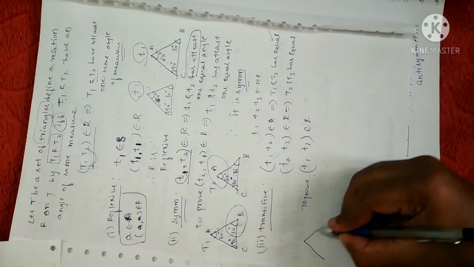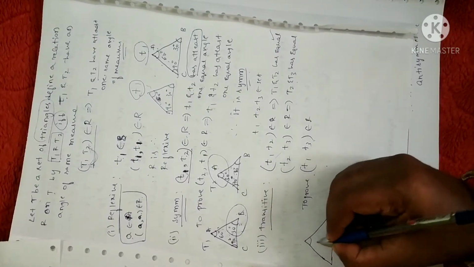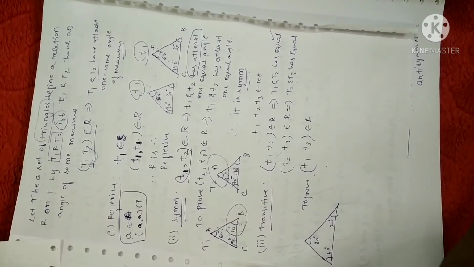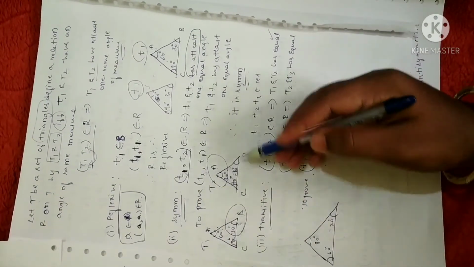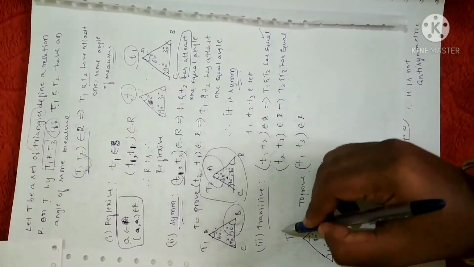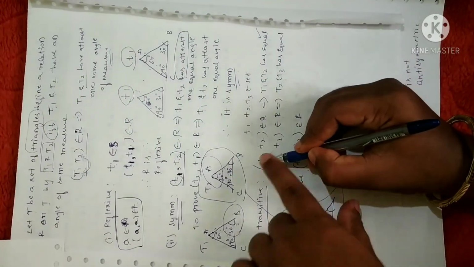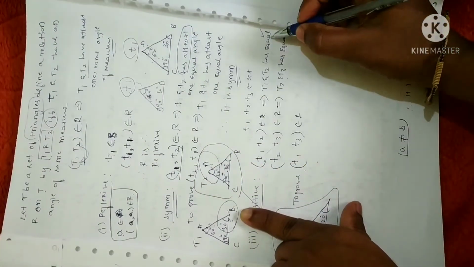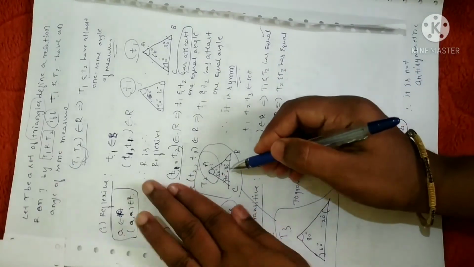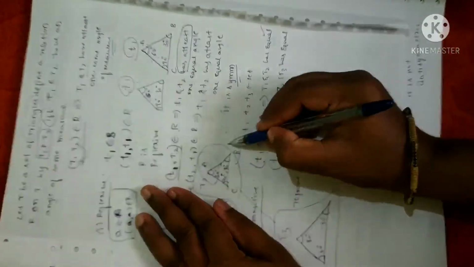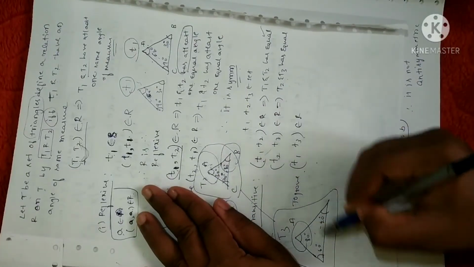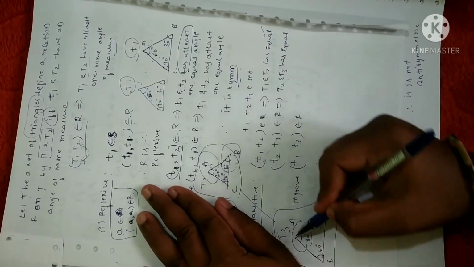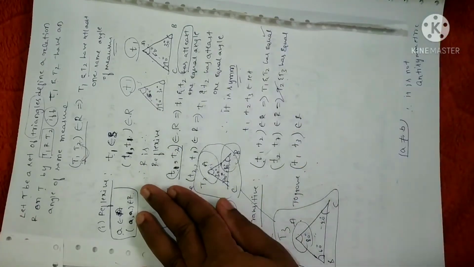Now let me take one more triangle. It is 80 degrees, 60 degrees, 20 degrees. Now look at the triangles T2 and T3. T1 and T2 have a common angle, so T1 and T2 have an equal angle. Again T2 and T3. Now look at these two triangles, B and A. Let me take this as A. B and A have an equal angle, 80 degrees. Both are 80 degrees. So T2 and T3 have at least one equal angle.